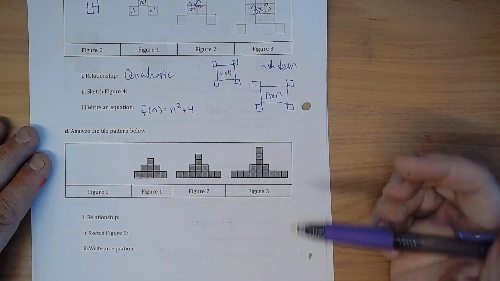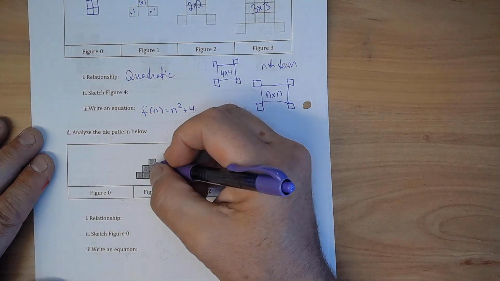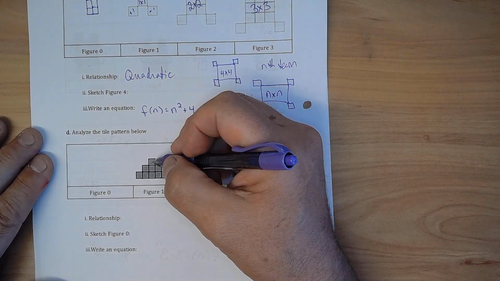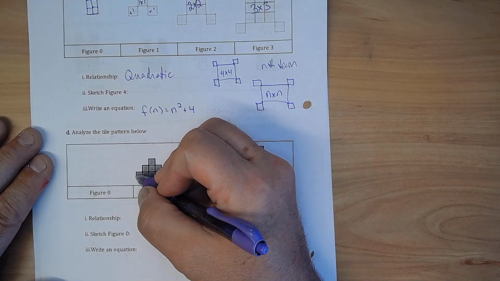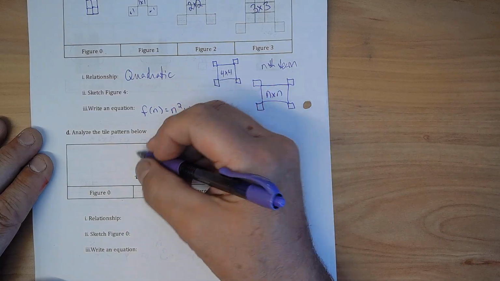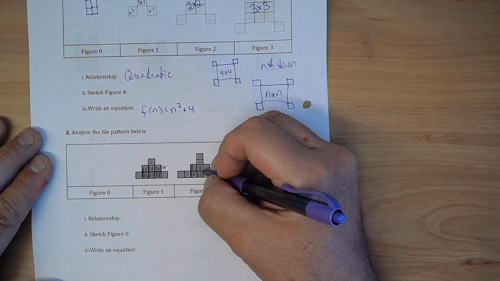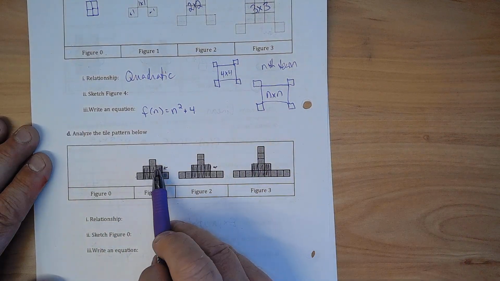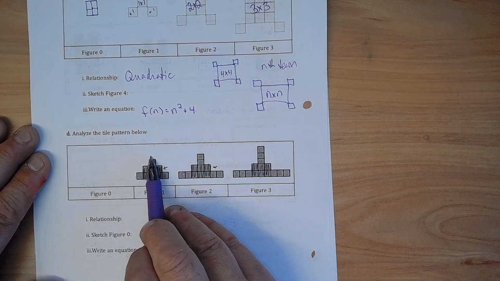So finally, we've got a tile pattern here. What do we notice? Well, that 3 seems to be the same every time. There's 1 on top, 1 on the left and right, and it looks like both rows of 3 are staying the same every time, but that we're adding 1 to each corner, left, right, top.